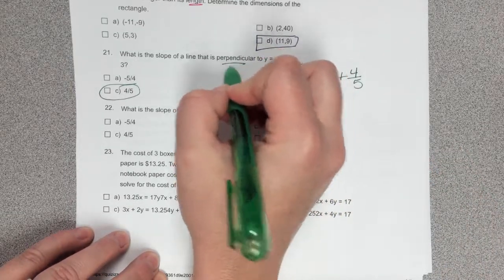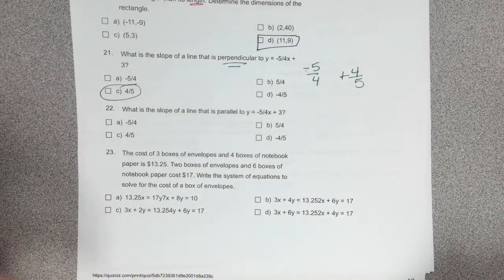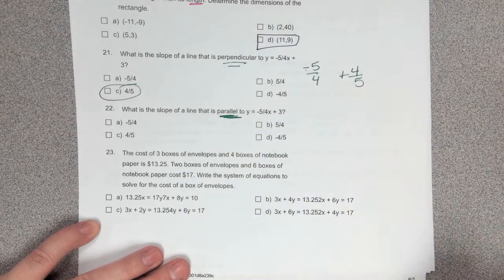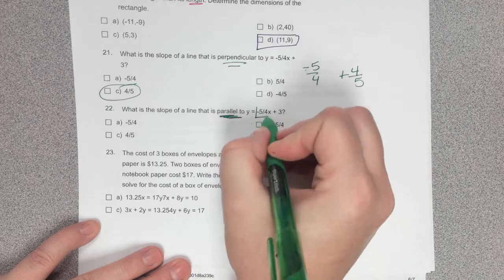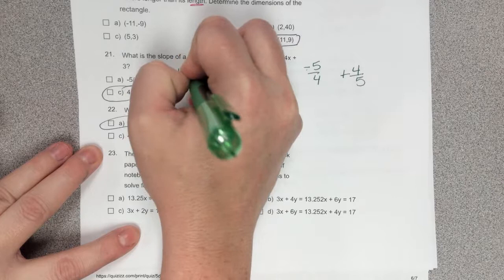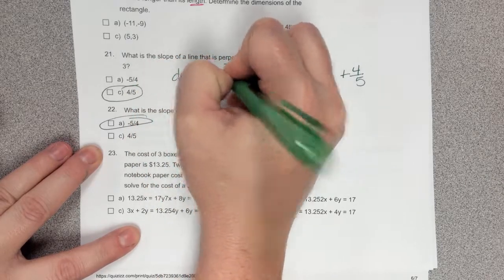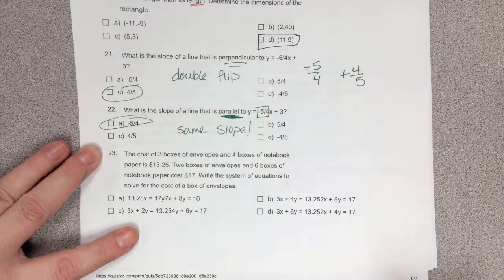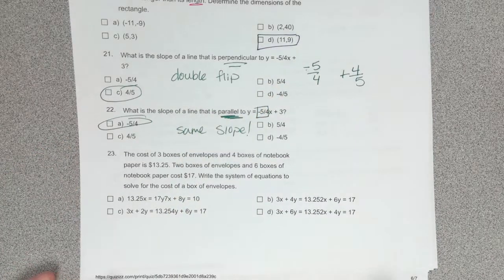That's for perpendicular. The next question is asking me the same thing, but asking me for parallel. Parallel, guys, has the same slope, so I just got to identify what my slope is. Again, those are easy review questions, and I don't want you to miss them. Perpendicular, we double flip. Parallel, it's the same slope. Please remember that. Please remember that.